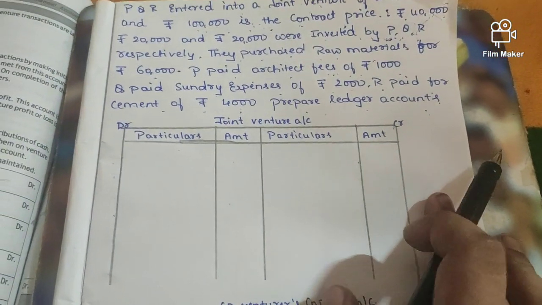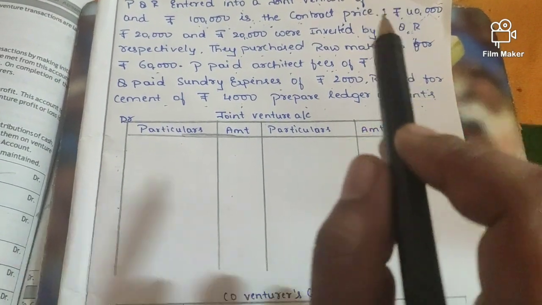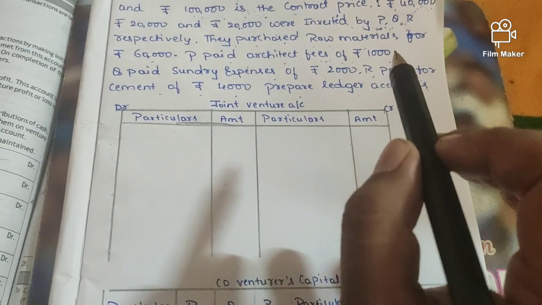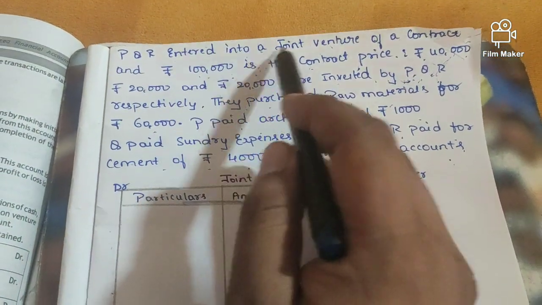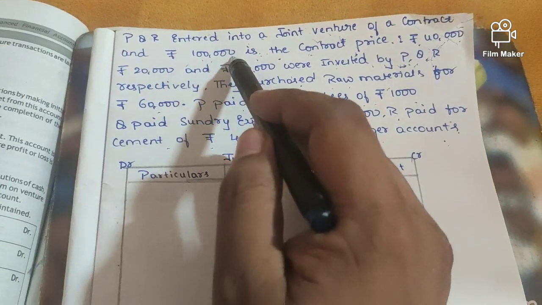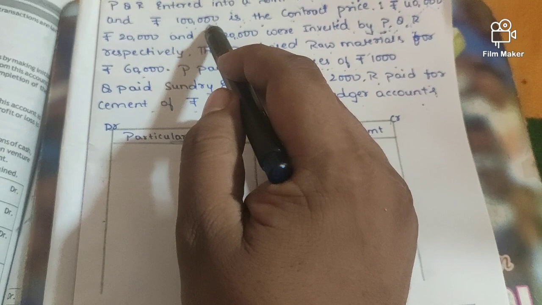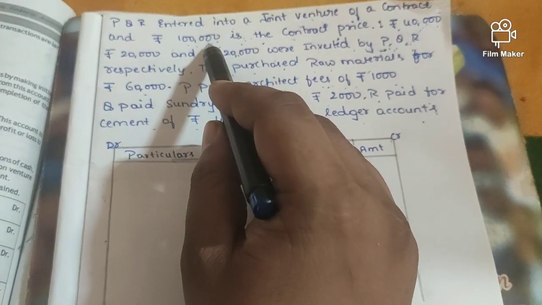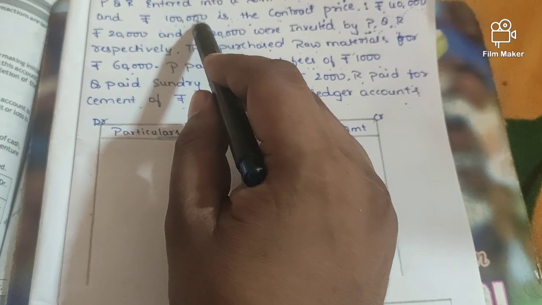In the last video only I have said you have to concentrate more on the journal entry. When the journal entry is known to you, it is very easy to post to the ledger. So first, PQR entered into a joint venture of a contract of rupees 1 lakh. This is the initial contract amount. It will be in joint bank account. So the entry will be: joint bank account debit to joint venture account credit.